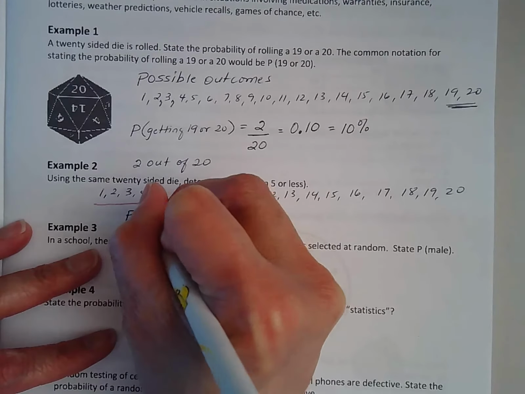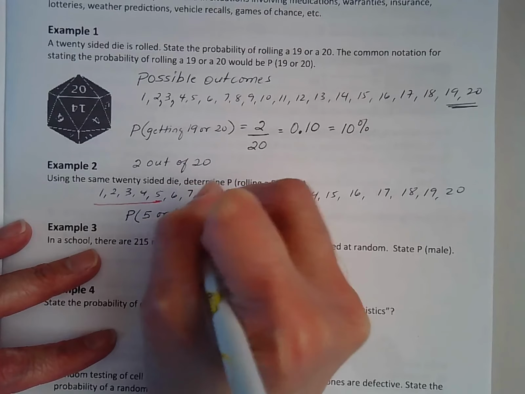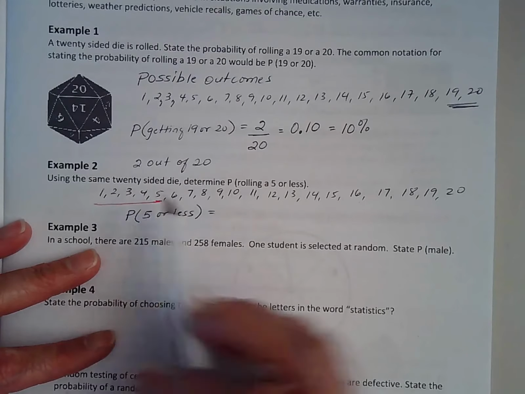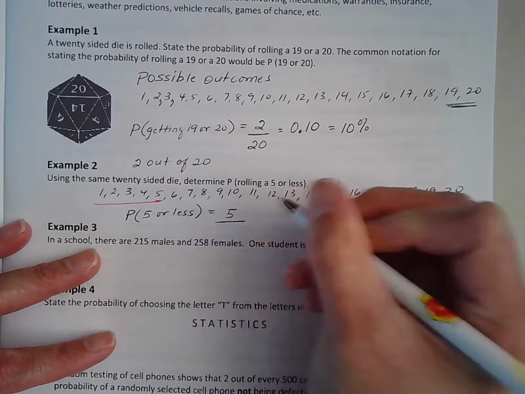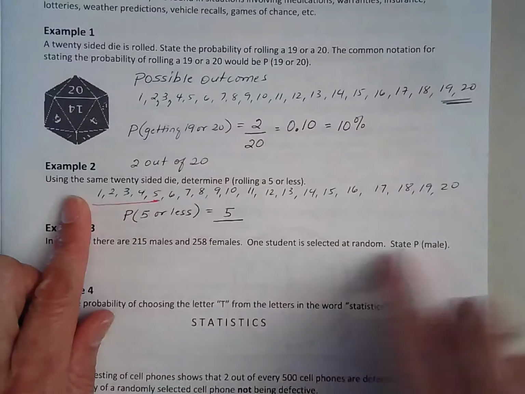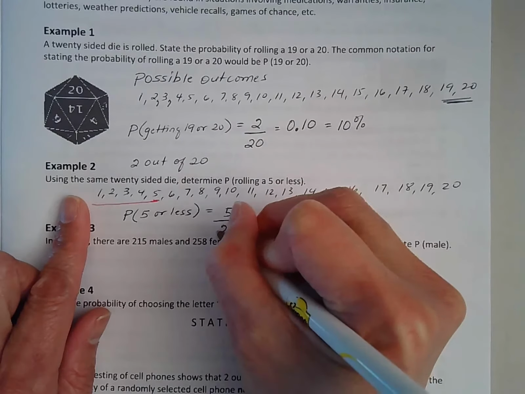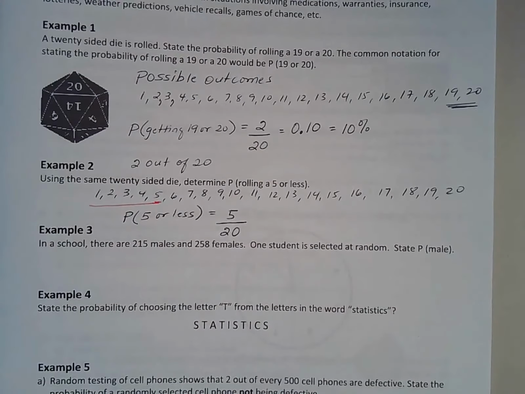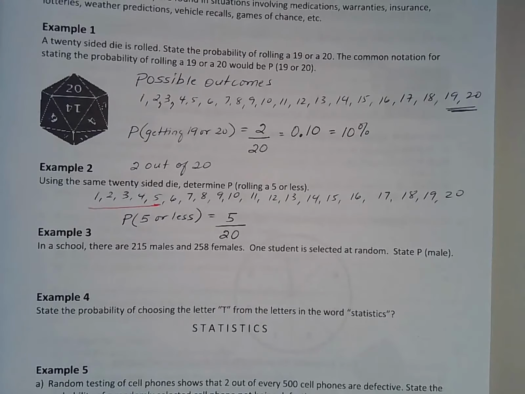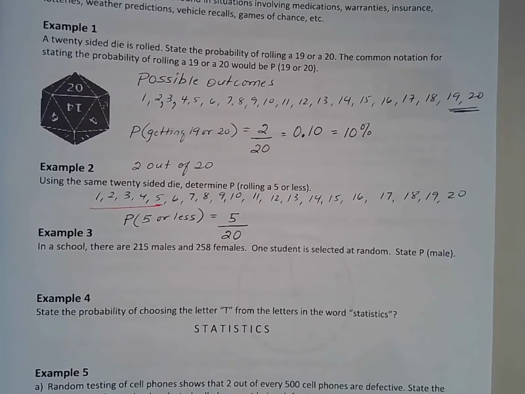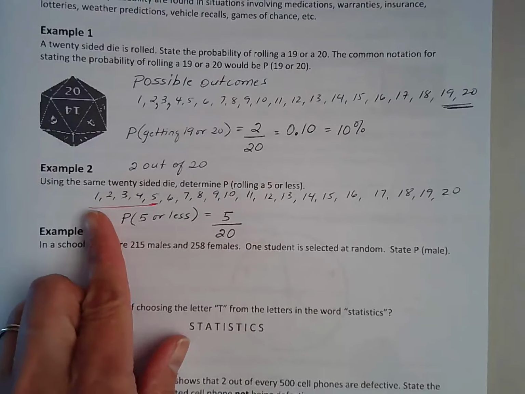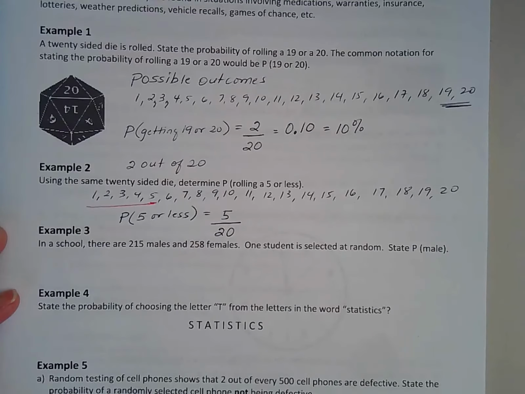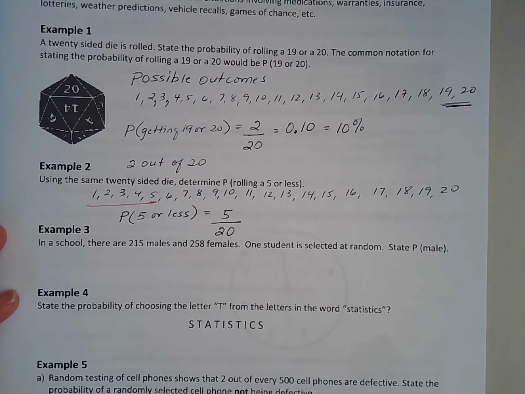So the probability of 5 or less, how many are there? There's 1, 2, 3, 4, 5, out of everything else, out of 20. So 5 out of 20. There's a 5 out of 20 chance that we're going to roll 5 or less: 1, 2, 3, 4, or 5. Is that good?